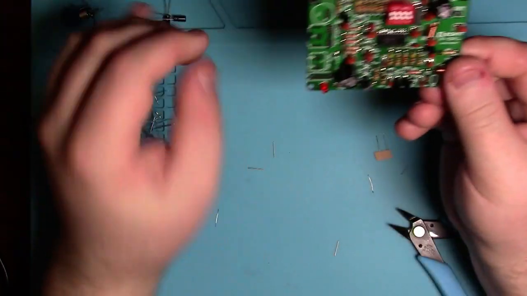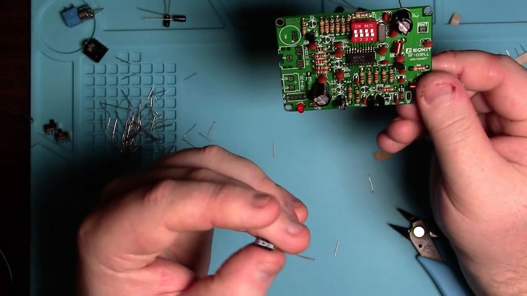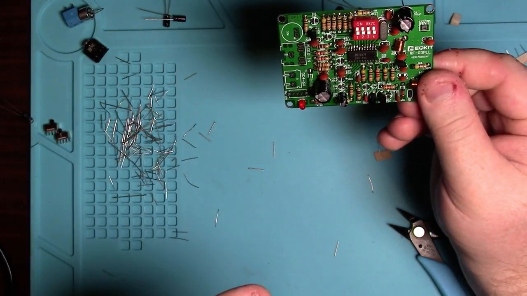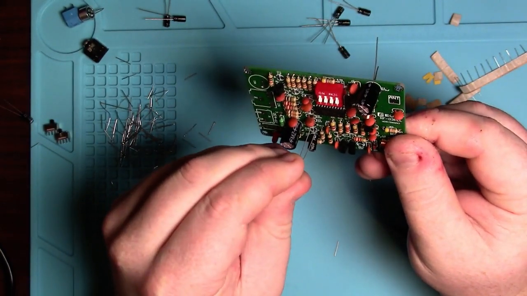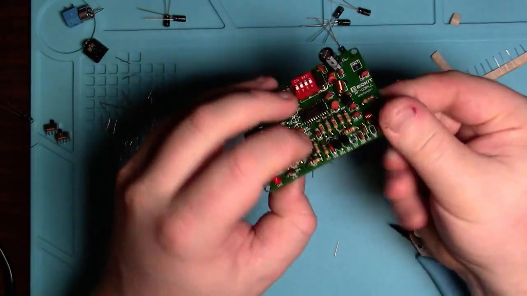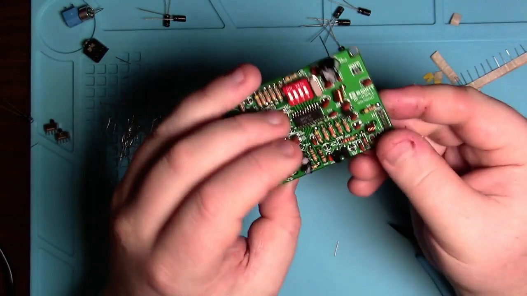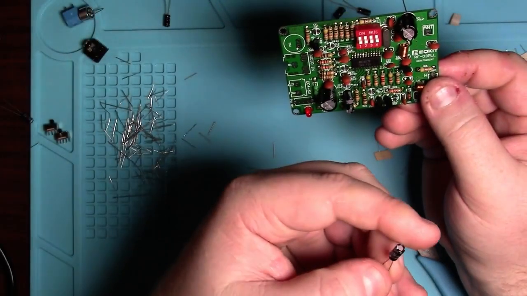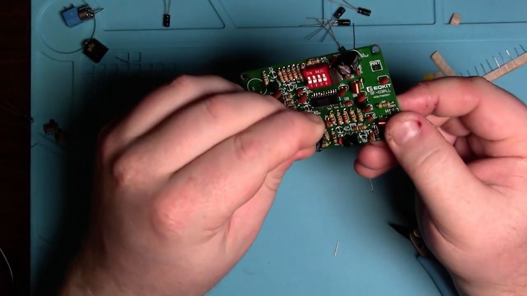Just going to go up a line here. 1, or 1 microfarad capacitor. Another 10. 10 microfarad.